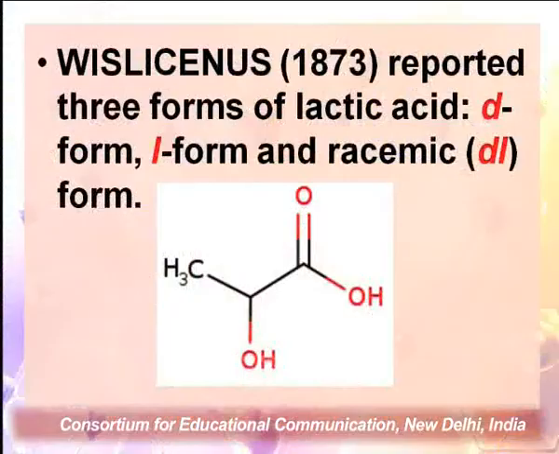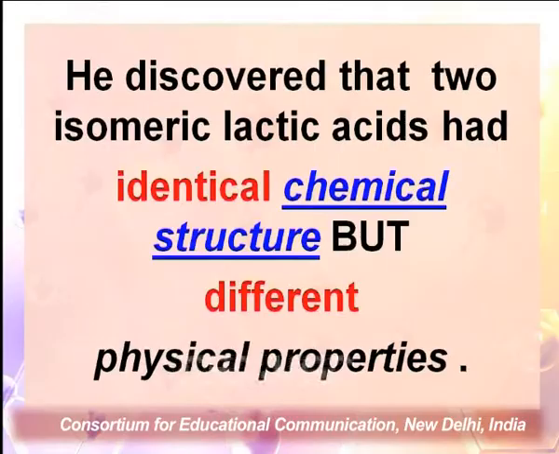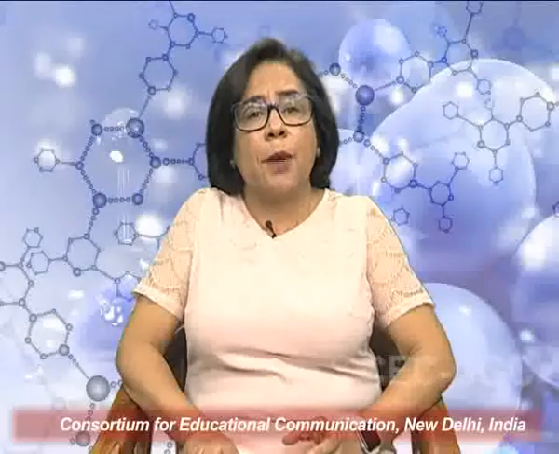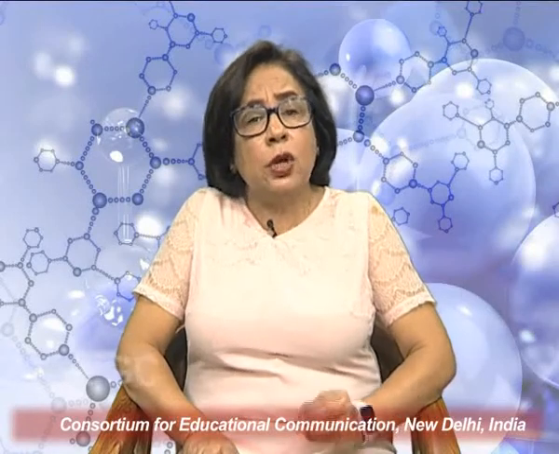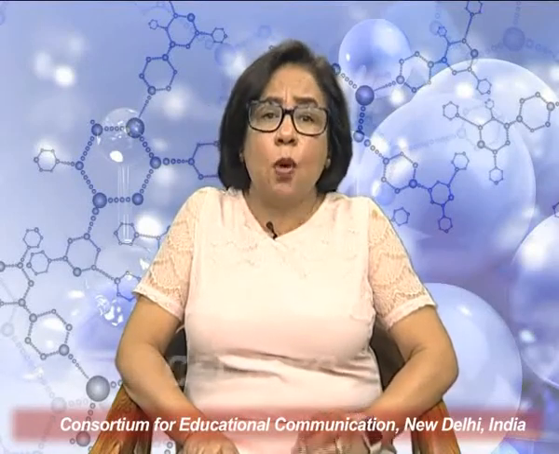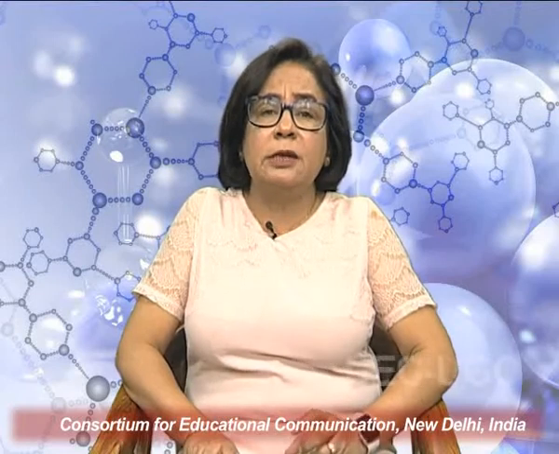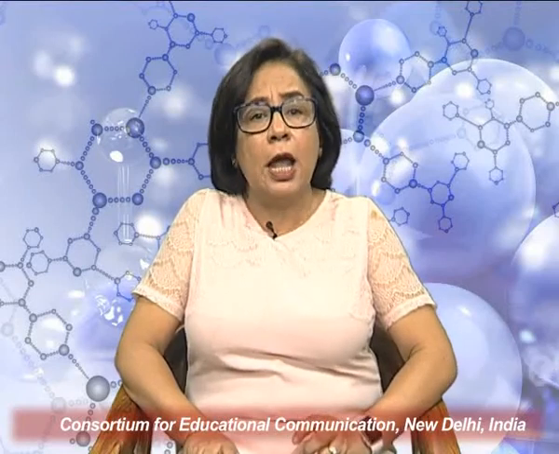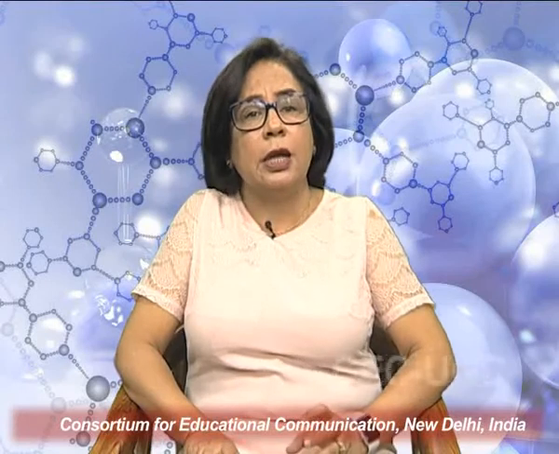So he said that this structure, which I have already shown here, is not enough to explain how and why this molecule is rotating the plane of polarized light. So he concluded that this molecule should be represented by a three-dimensional formula which will indicate the different arrangement of atoms in the molecule in space.